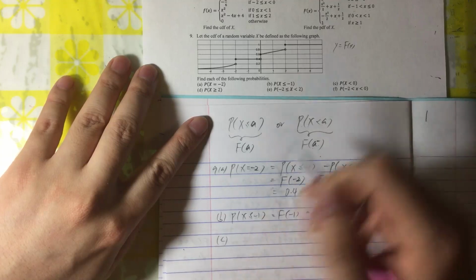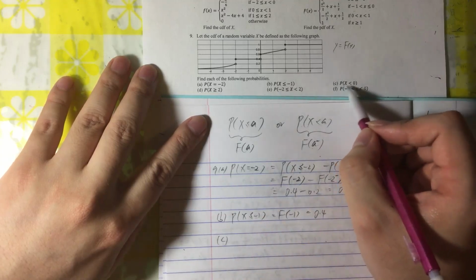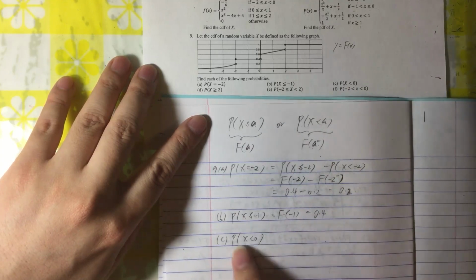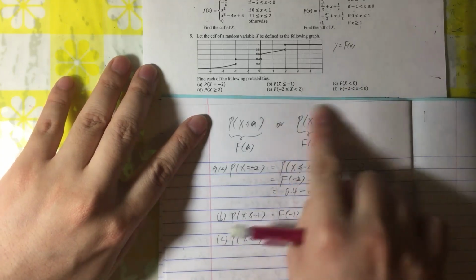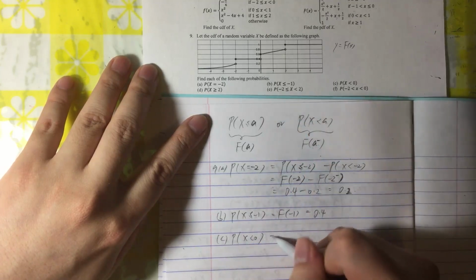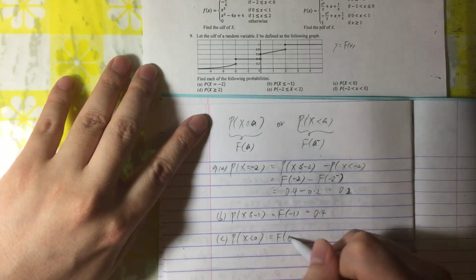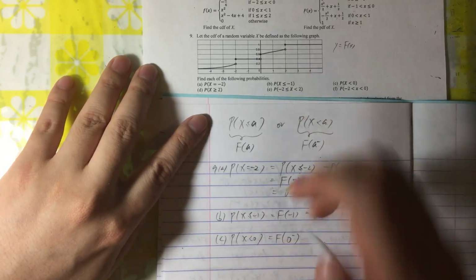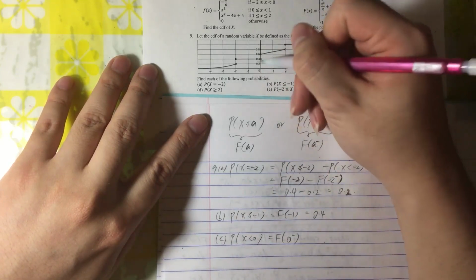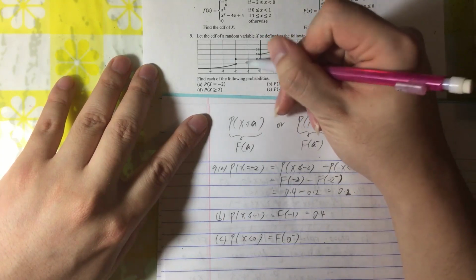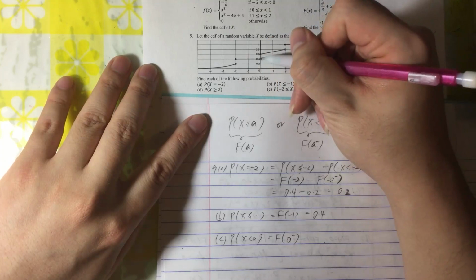Next, part C. What's probability that x is less than 0? Probability that x is less than 0, that's in this form: x strictly less than a constant. That's the CDF F of 0, take limit from left side. 0 is here. Limit from left side is 0.4 here.